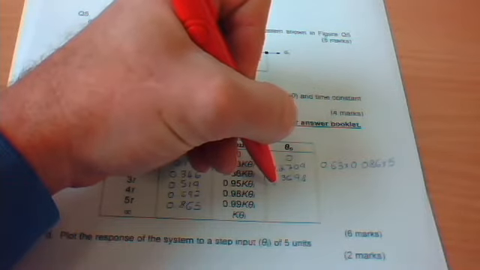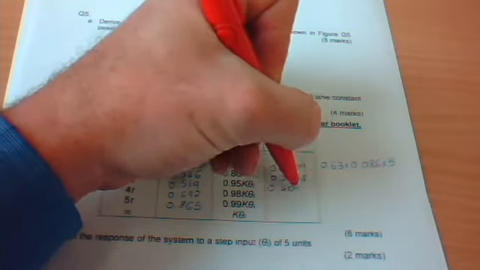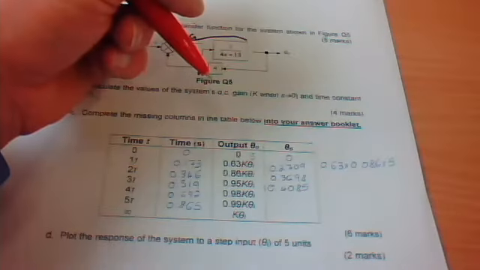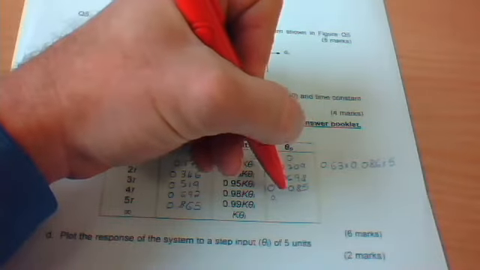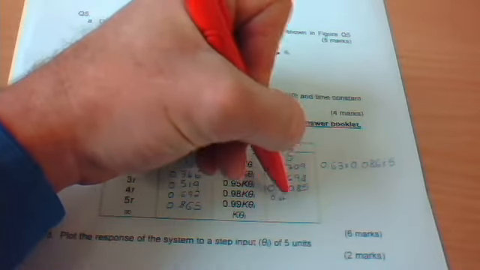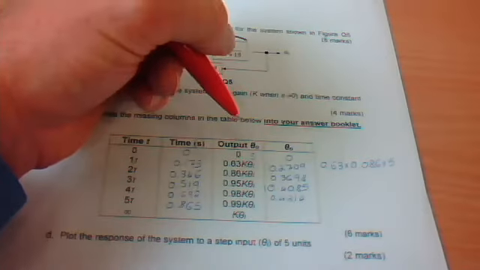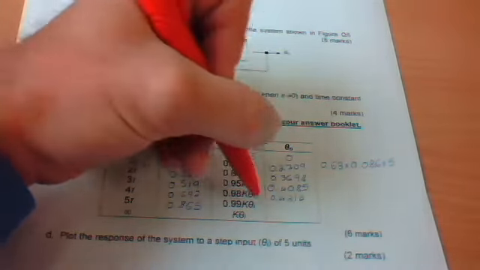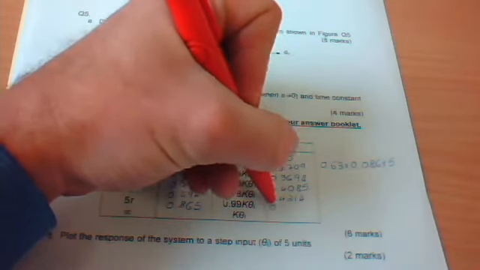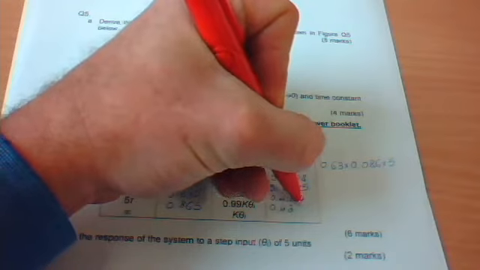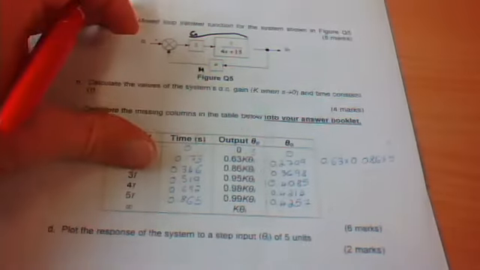Next one along would be 0.4085. And then we've got 0.4214. Okay, and then 5 lots of that, we have 0.4257. So that's filling in the missing columns.